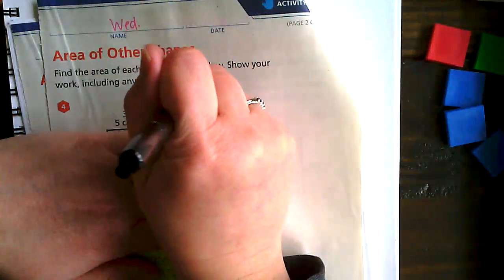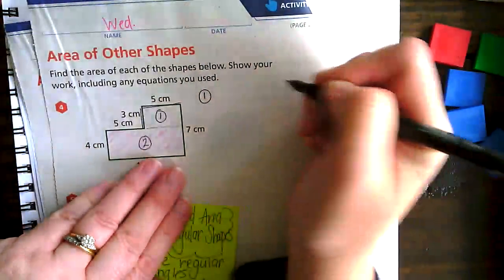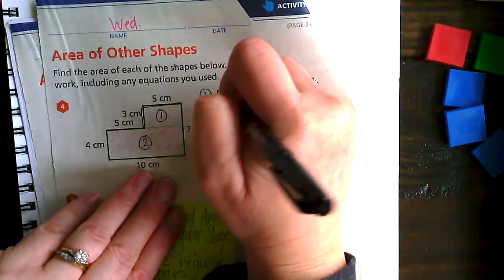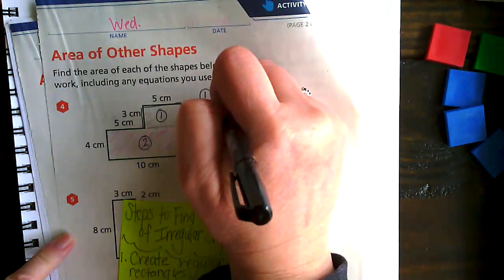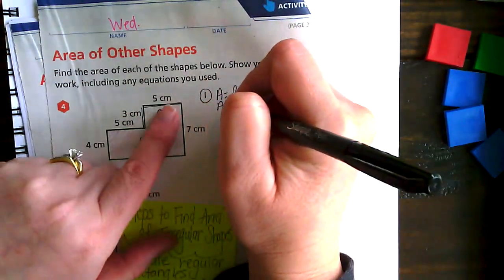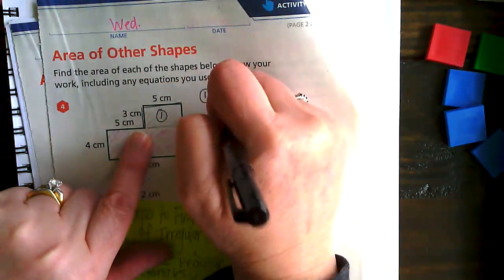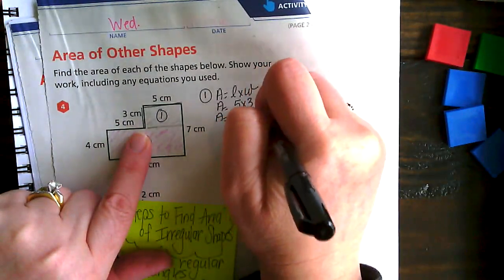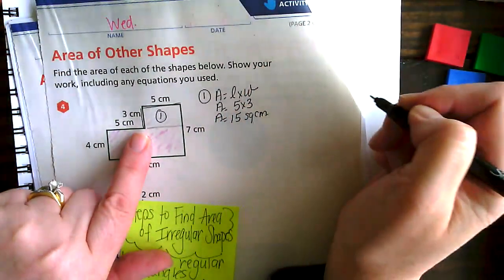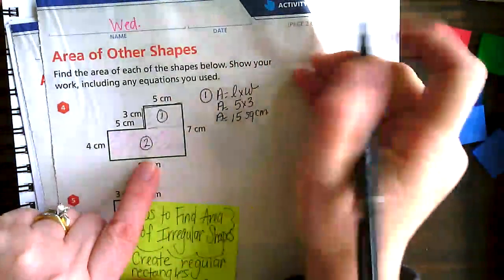Okay, do we have a length? Do we have a width? Yes, we do. Rectangle 1, area equals length times width. Area equals 5 times 3. Area equals 15 square centimeters. Okay, that's rectangle 1. Okay, let's look at rectangle 2.